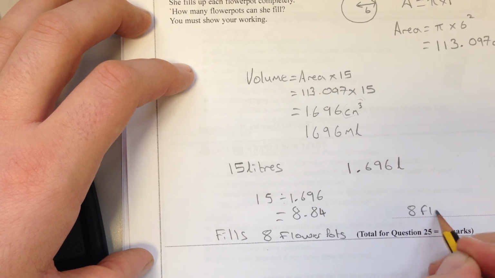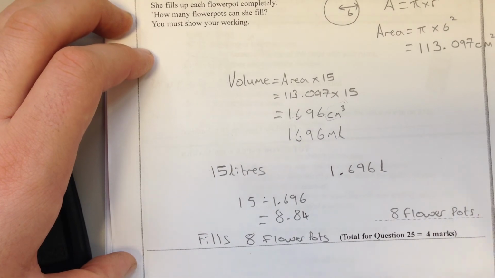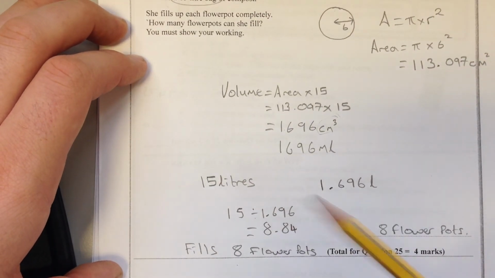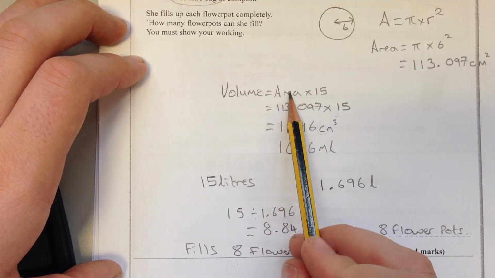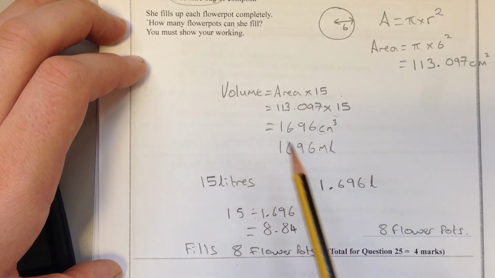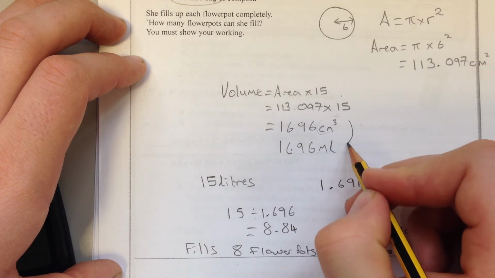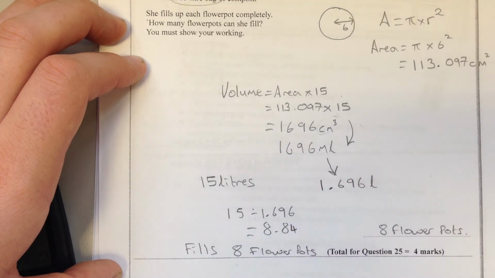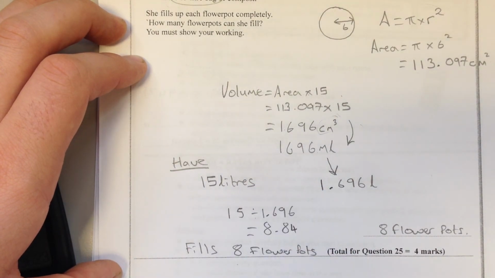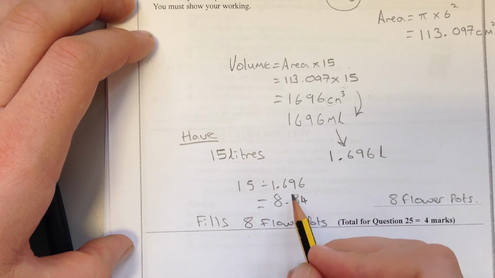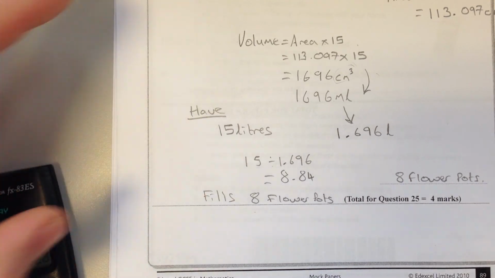So 8 flower pots. This time I'll be looking back to check, have I explained my working the whole way through, to make sure I get all the marks. I've explained that I'm finding area here. I've shown that I'm finding volume by doing area times 15. I've put a label. I've converted that into milliliters. Show it all on there. Then I've converted it into litres. We have 15 litres, so I've shown my dividing. And then I've explained that the answer is 8 full flower pots. So I should get the marks for that.